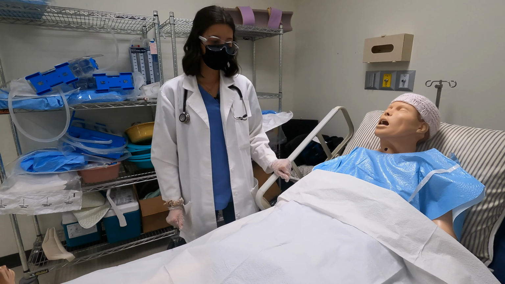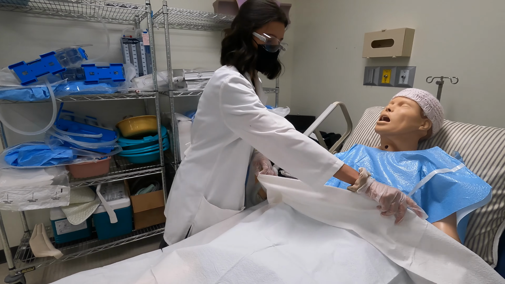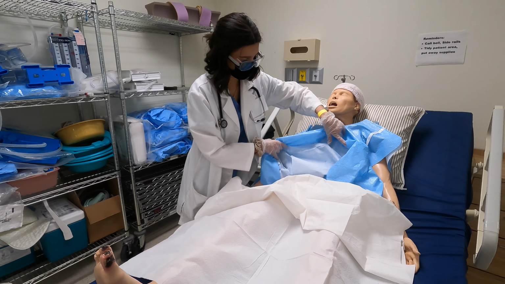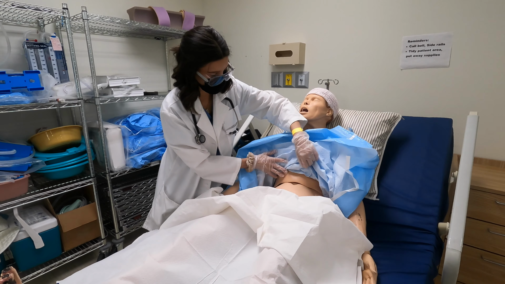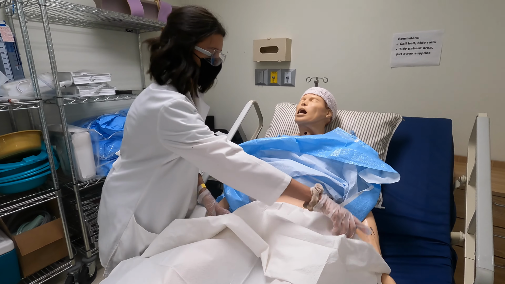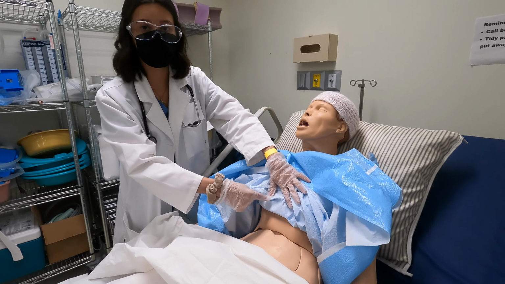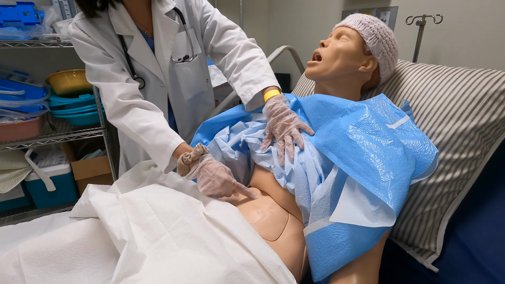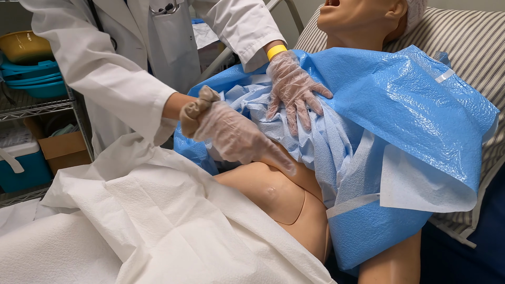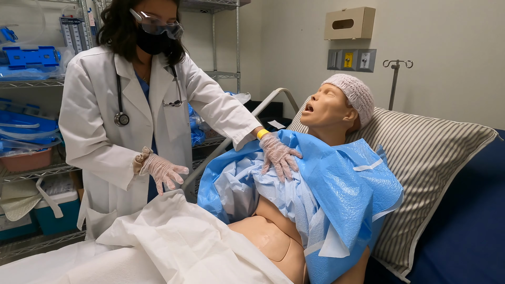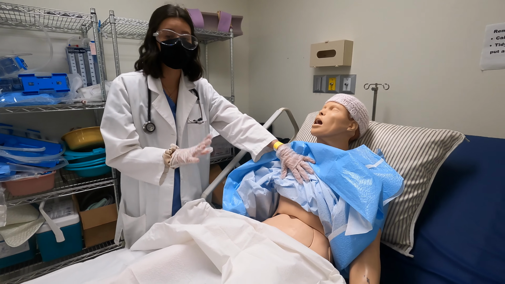Okay, so next we're gonna inspect the abdomen. Always maintaining privacy. You're gonna pretend to divide the abdomen into 4 quadrants from the umbilicus, or the belly button. Imaginary lines. So for the abdominal assessment, you always want to inspect first.